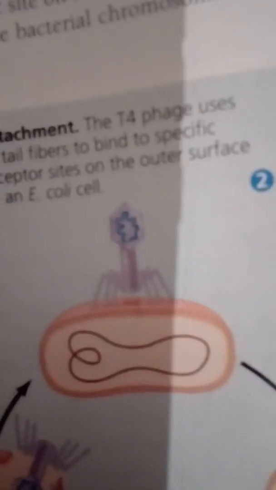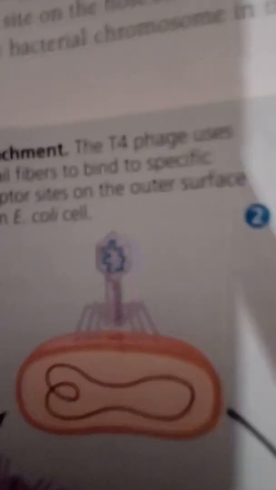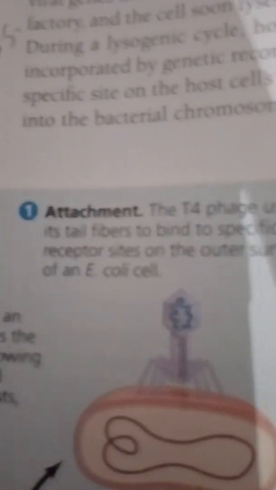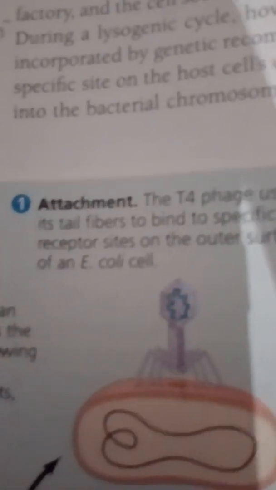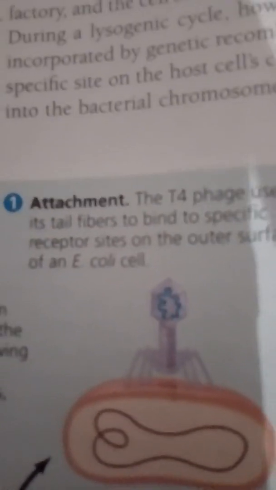Phage T4 has about 100 genes, which are transcribed and translated using the host cell's machinery. One of the first phage genes translated after the viral DNA enters the host cell calls for an enzyme that degrades the host cell's DNA.